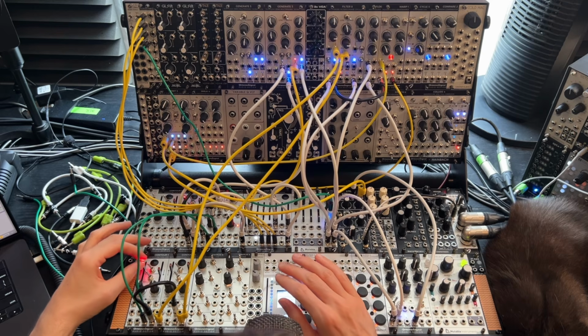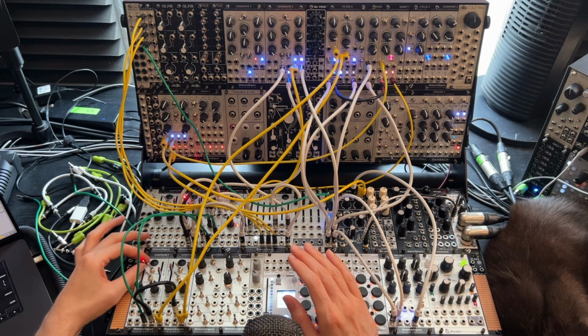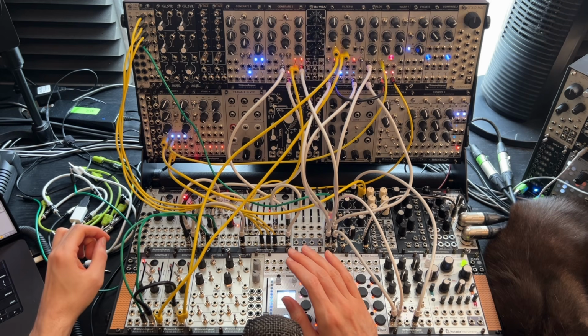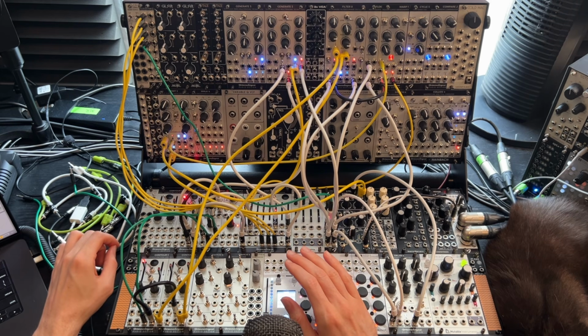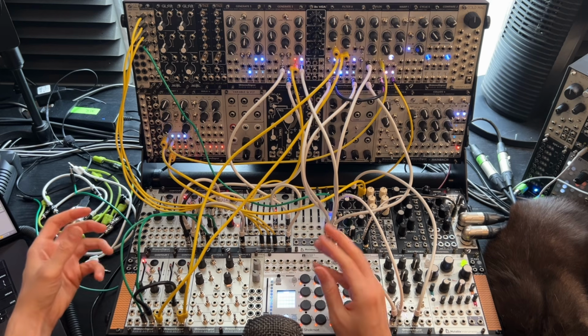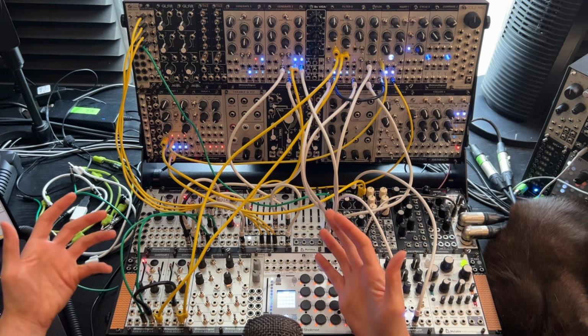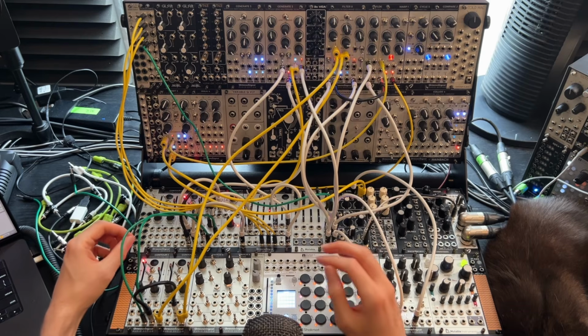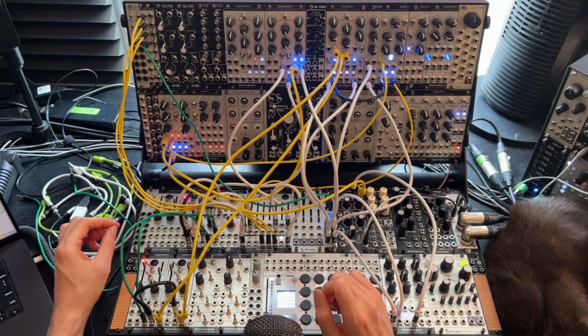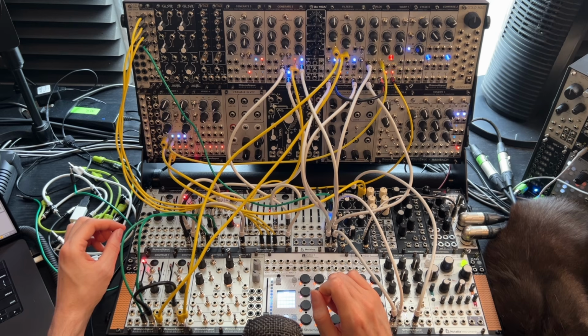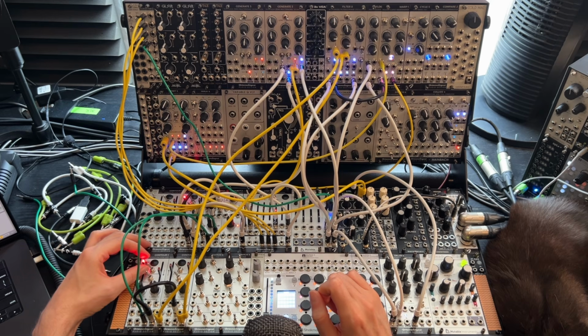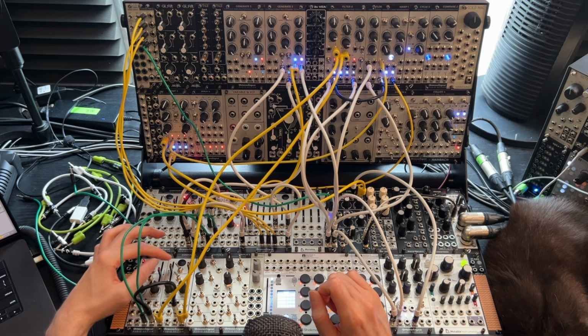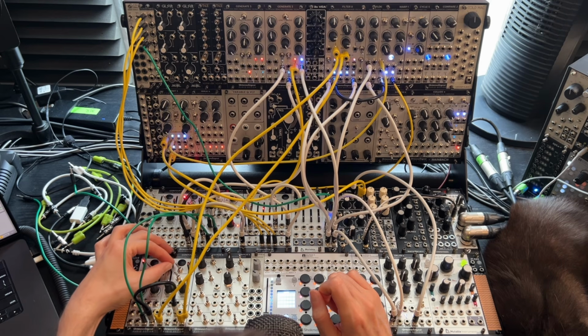So let's slow down our count so that this change happens a lot less often. I want it to feel more like a sectional change or a variation in a phrase, something similar to that. So obviously this needs to last a lot longer.